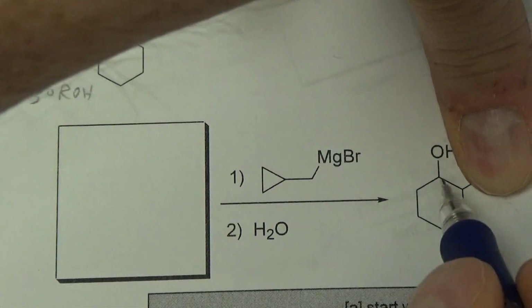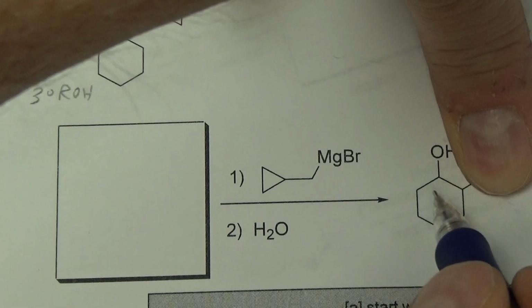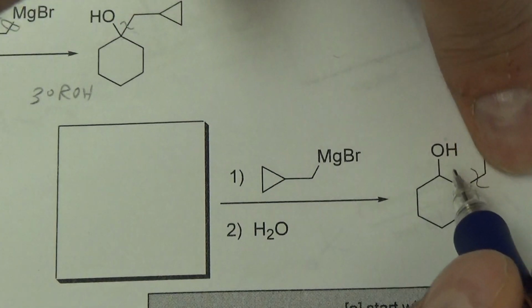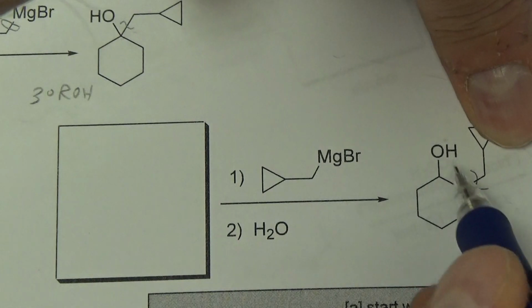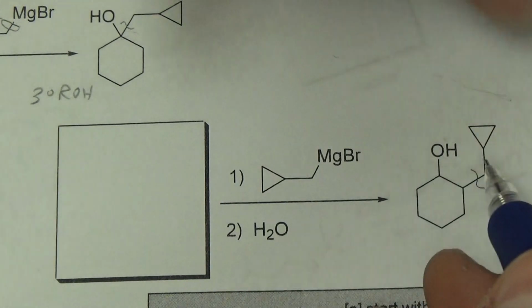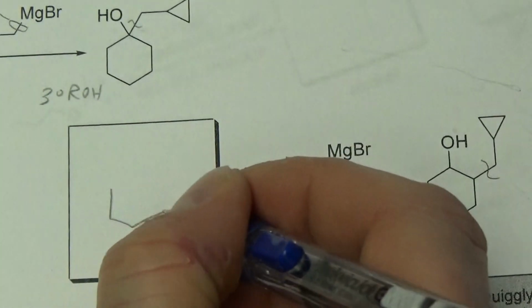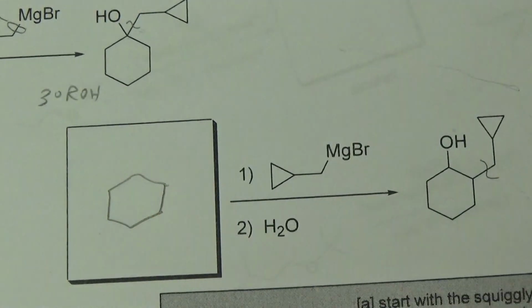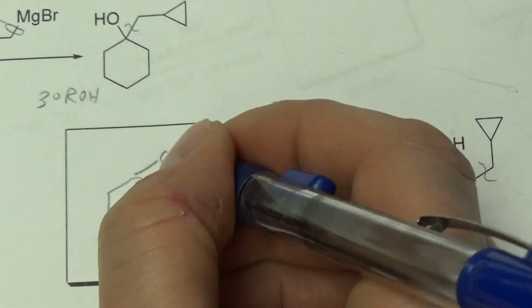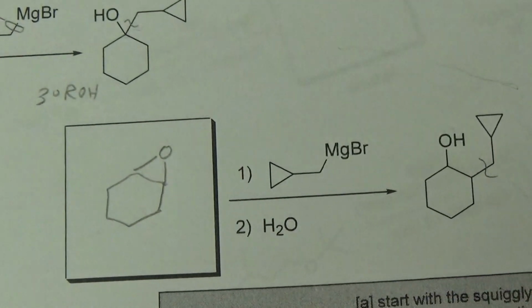What does an epoxide look like? It's a 3-member ring with an oxygen. So start with a 6-member ring, and then that oxygen will really be bound to both carbons. But the best way to draw it is just a 6-member ring, and then an epoxide like that.